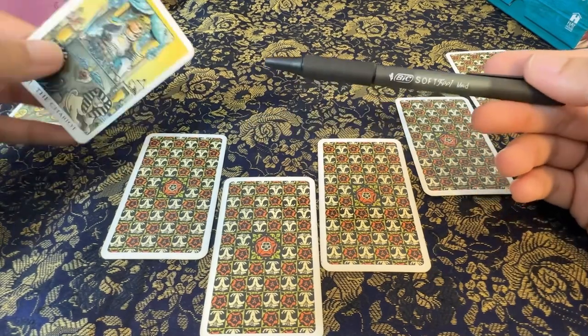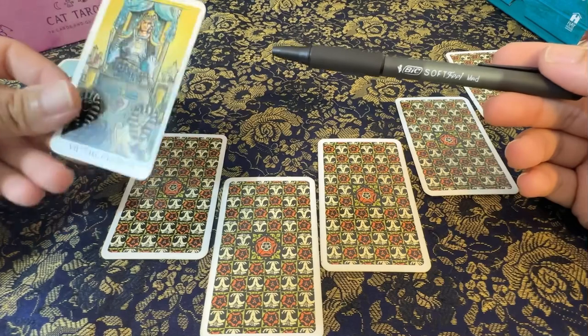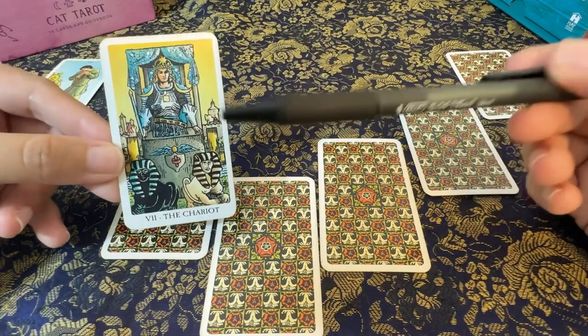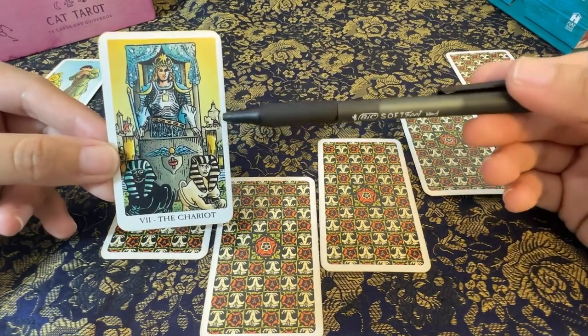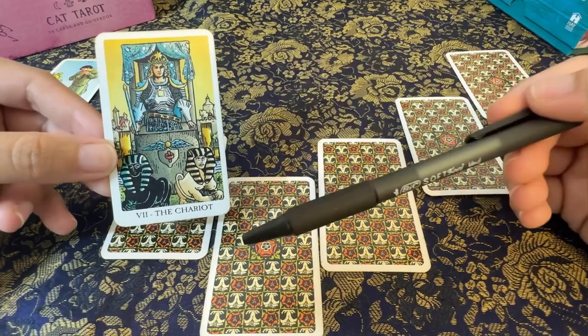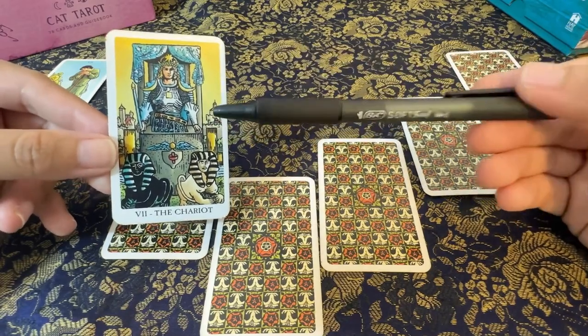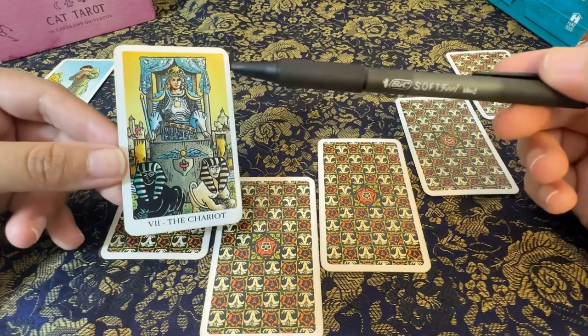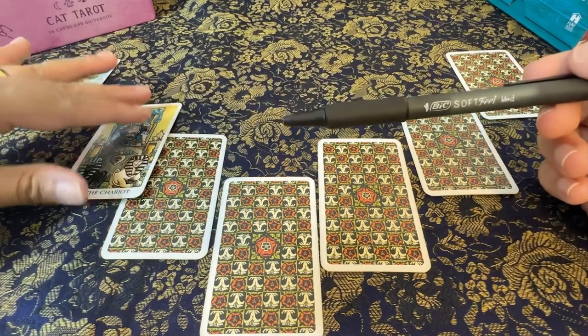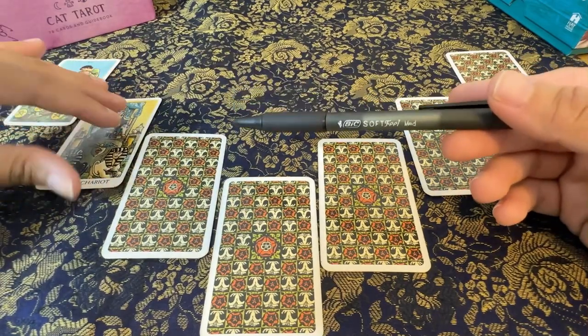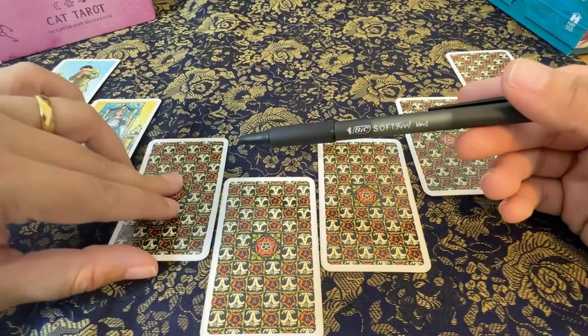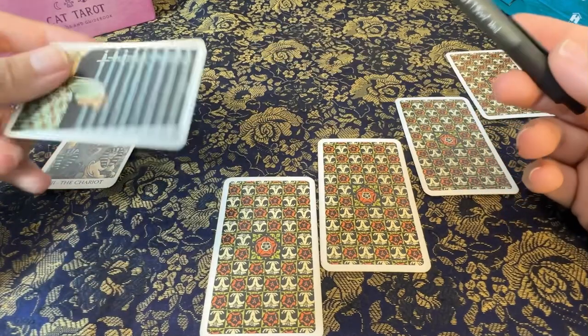Then in the present, you have the Chariot. Okay, a good indication. Chariot talks about progress, new beginnings, balance, harmony, travel, success, especially in matters related to career. It shows reaching new heights. It can even show movement or immigration, moving to foreign lands, many things like that.